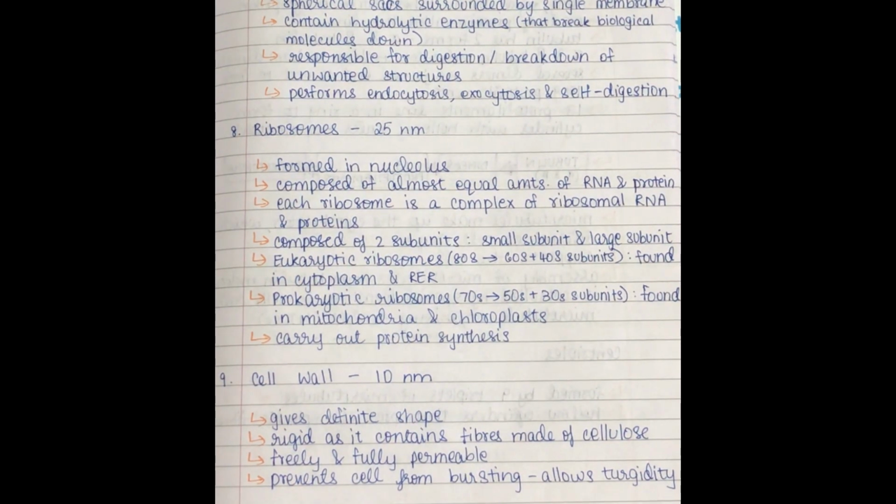So, we know that eukaryotic ribosomes are 80S ribosomes. So, this 80S is divided as 60S and 40S subunits. And eukaryotic ribosomes are found in the RER and the cytoplasm. Prokaryotic ribosomes contain 70S ribosomes, and the 70S is divided into 50S and 30S subunits. Prokaryotic ribosomes are found in the mitochondria and chloroplasts. Ribosomes carry out protein synthesis of the cell.